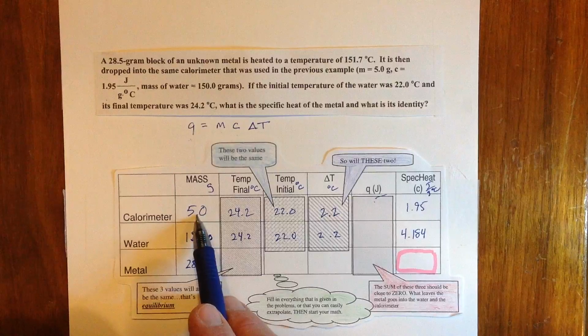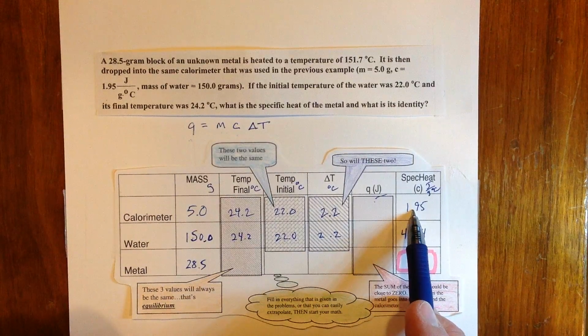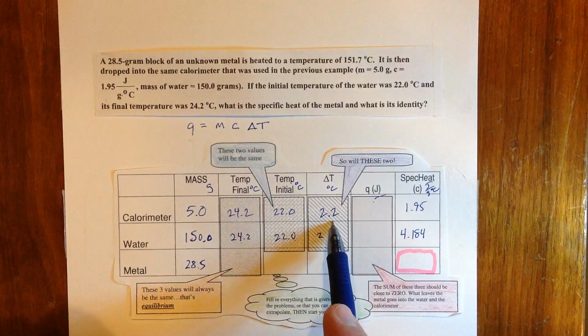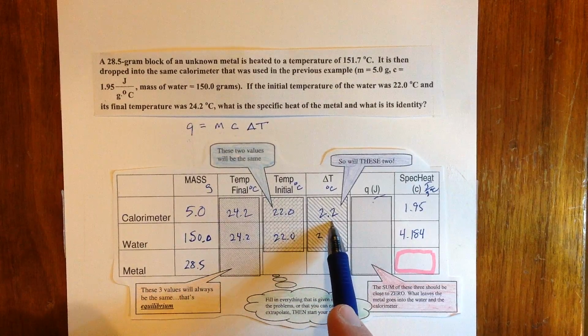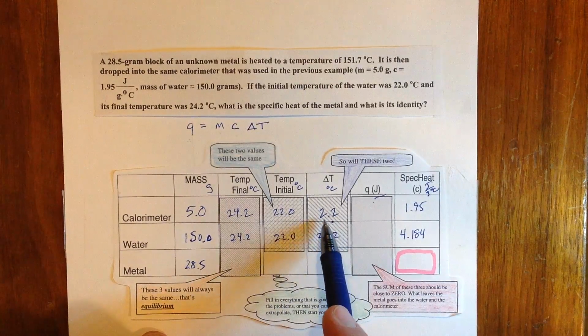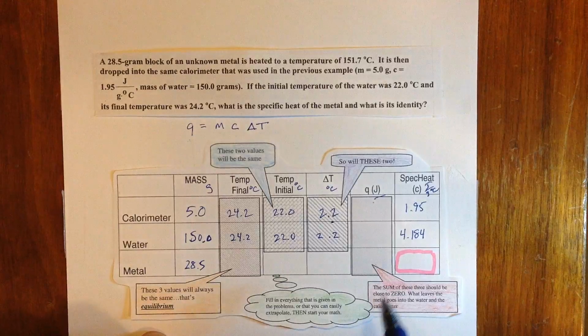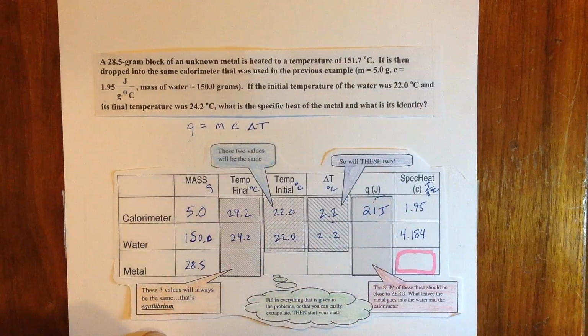So we're going to go 5 times 1.95 times 2.2, and that's going to give us an answer of 21.45, but we can't be that precise with our answer. We've only got 2 significant figures here, so we're going to have to round this to 21 joules.